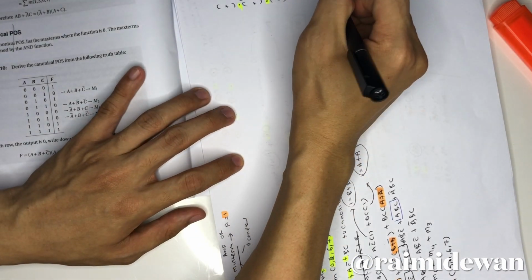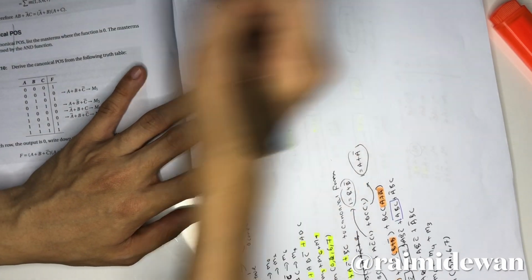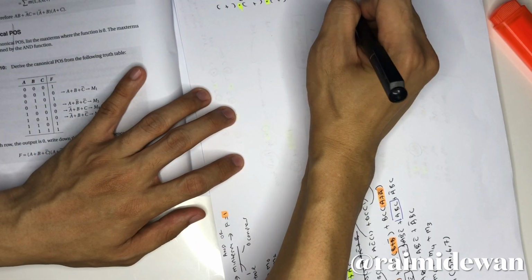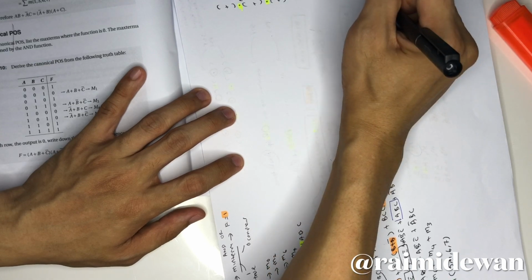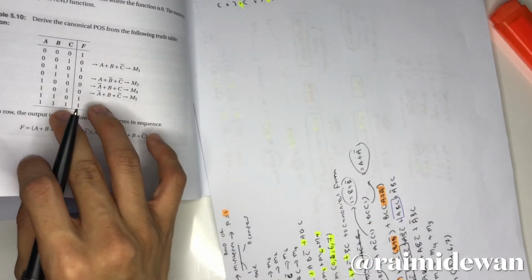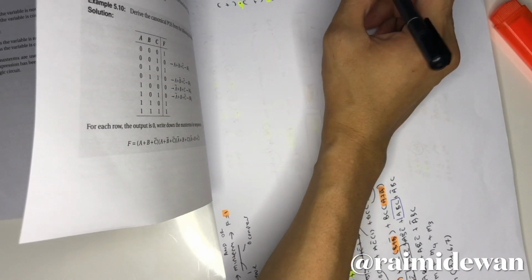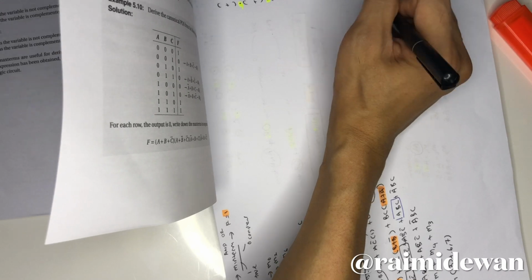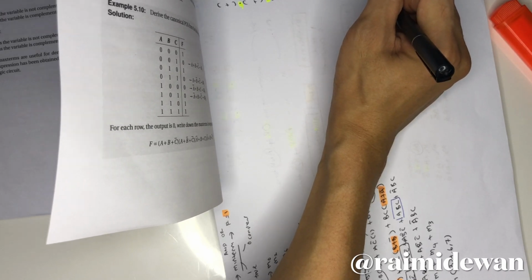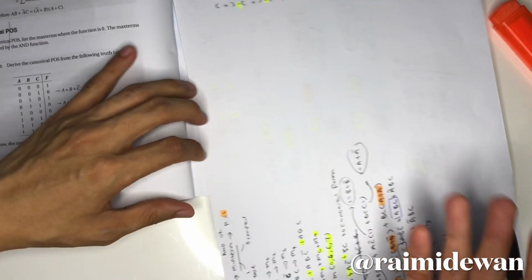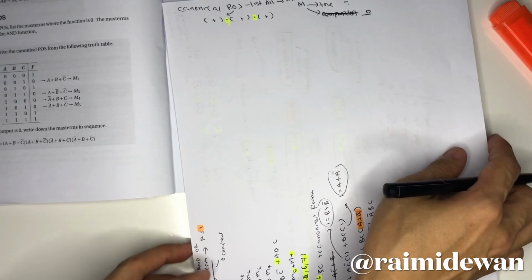So by the max term, true is considered complemented. Here 0 means the variable is not complemented and 1 means the variable is complemented. So the true here will be complemented and the not complemented will be 0. 0 will be as is, just like you guys see. You guys can play back the video to understand.